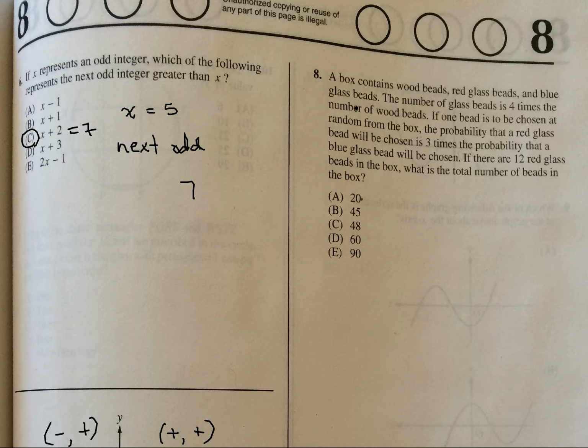All right, the next one's rather long, I think. A box contains wood beads, red glass beads, and blue glass beads. Anytime there's this many words, I'm very tempted to skip it and come back to it because it's going to take a little bit of time. So the number of glass beads is 4 times the number of wood beads. I'm just going to write some equations down.